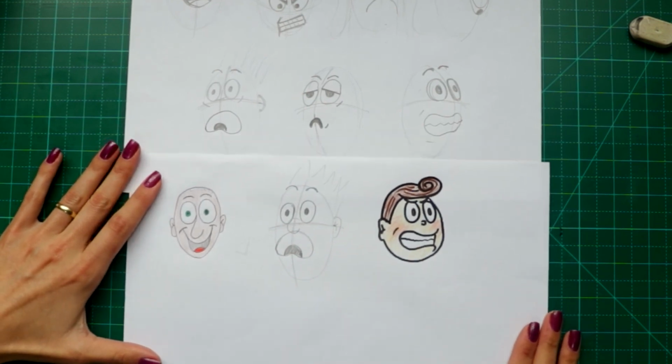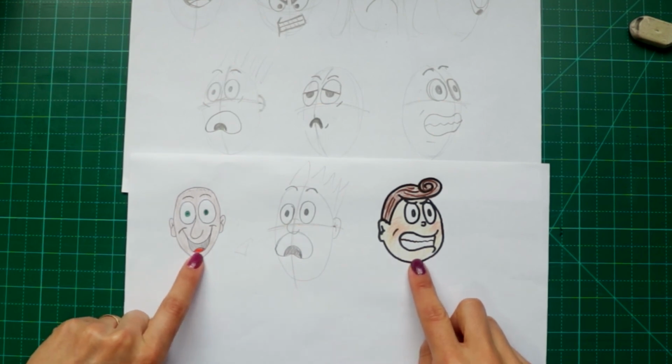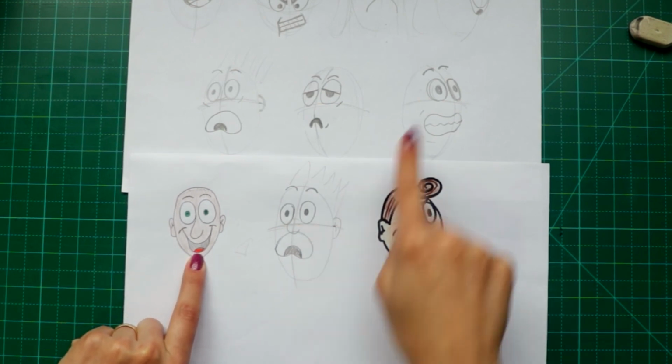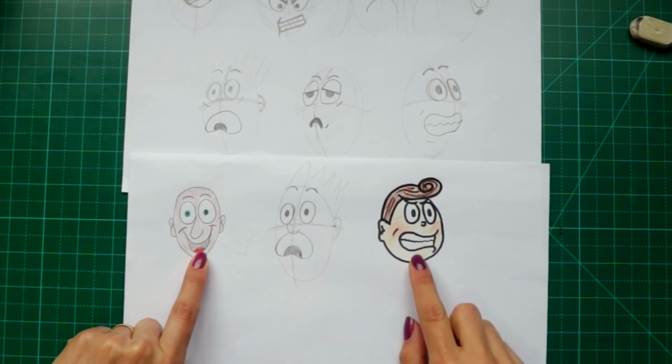Guys, now it's your turn. The same way I did with these two, you are going to complete the other ones. Remember, they all have to be different characters, okay?